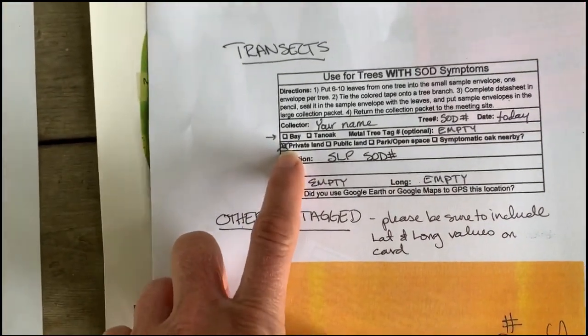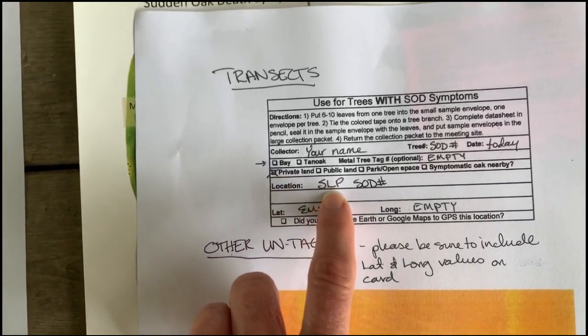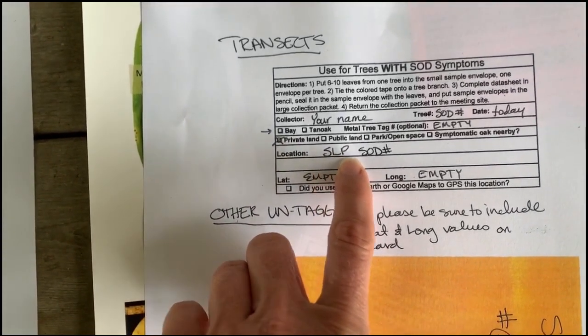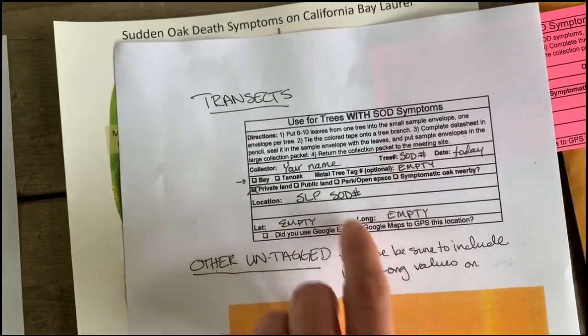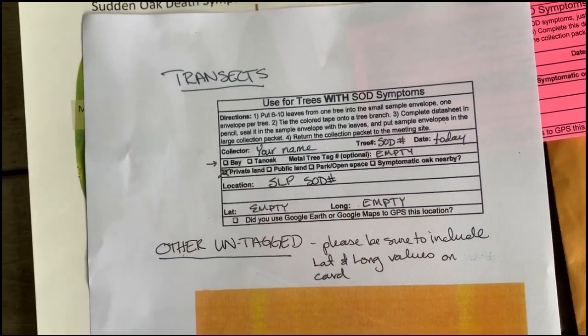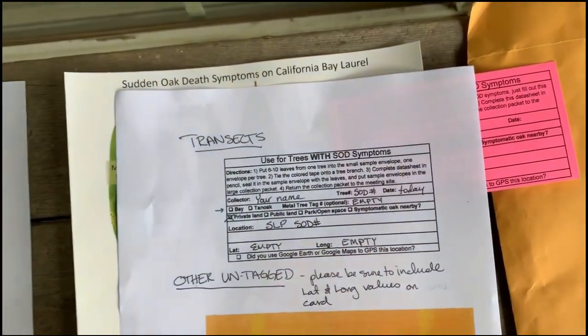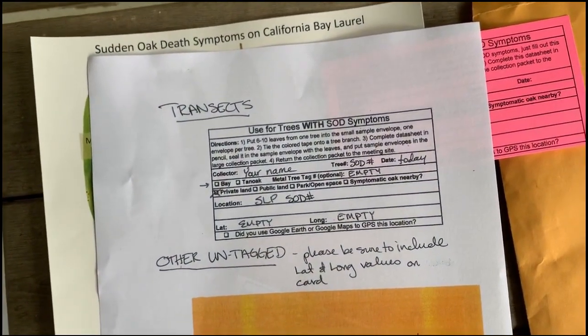We're doing this all on private land. For the location, please write SLP SOD with the number of the red tag as well. It is redundant, but you have to remember that these pieces of data are all being entered into a spreadsheet. And so if you leave things empty, the undergraduates up at UC Berkeley who are entering the data will not fill in the blanks for us. Don't worry about lat and long for our red tag sites.